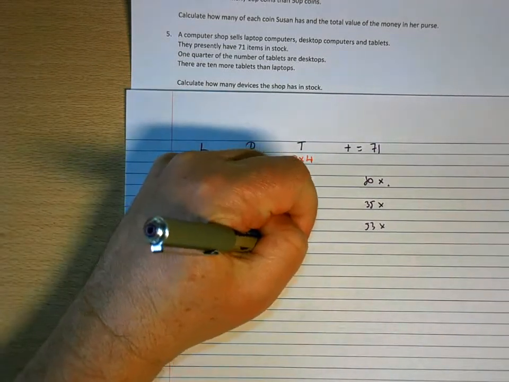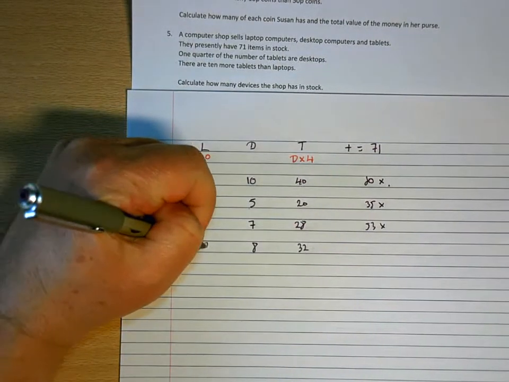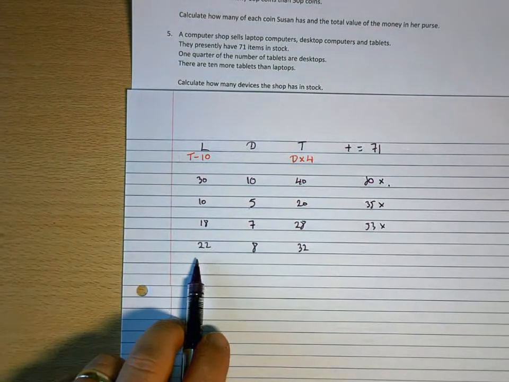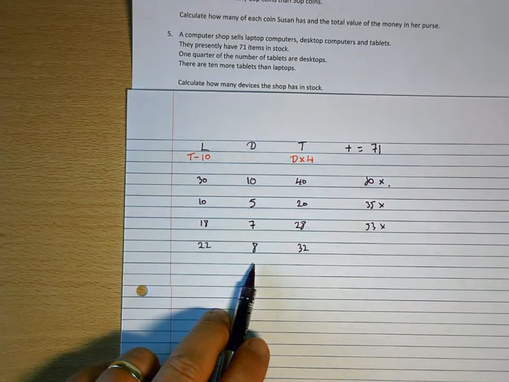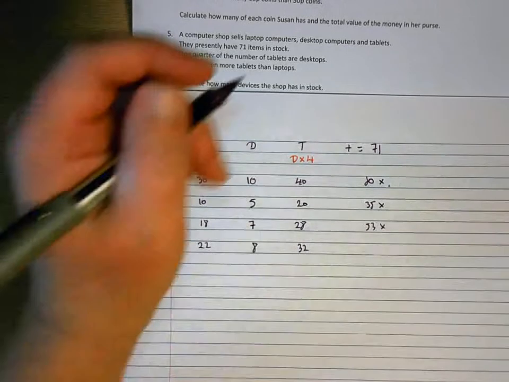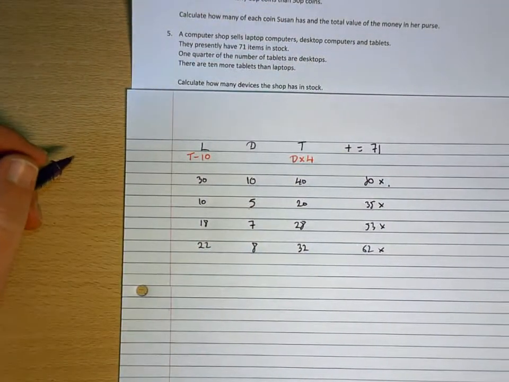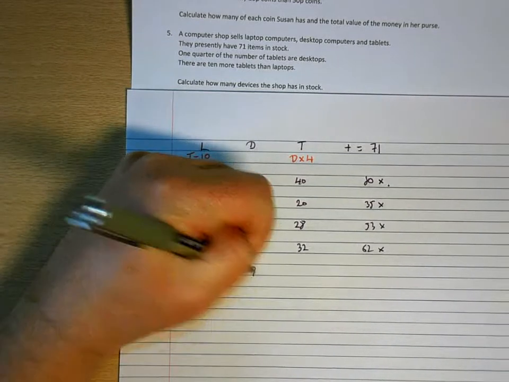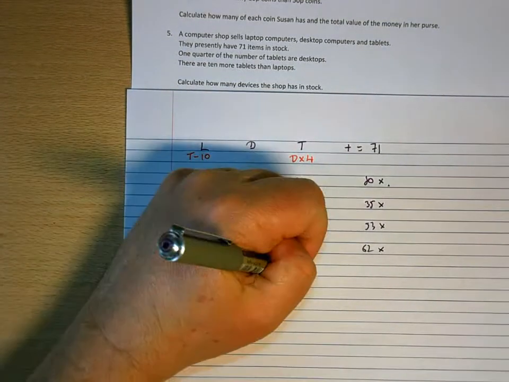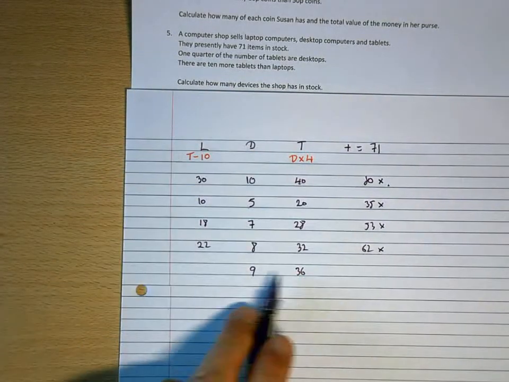4 8s are 32. Less 10, 22. 22 plus 8 plus 32 is 62. Too small. So I'm going to go 9. 9 4s, 36.